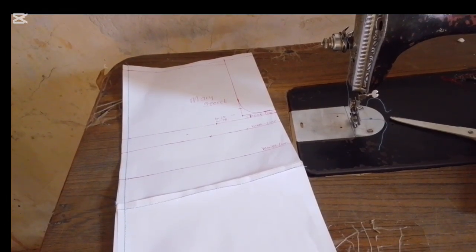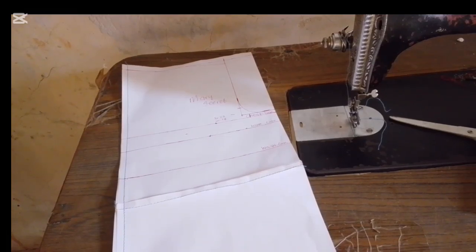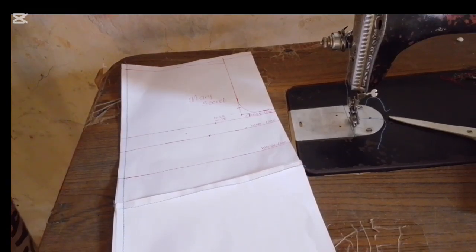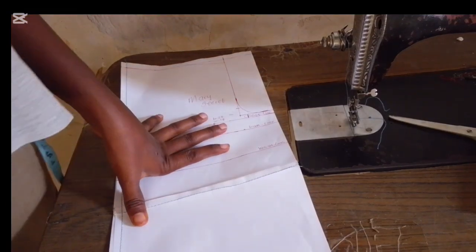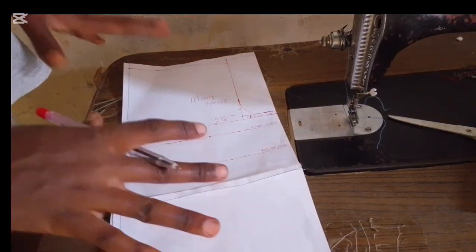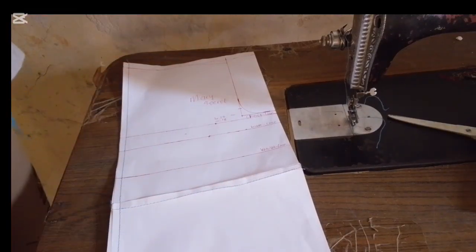Today we are going to be learning how to draft a ruffle dress with a halter neckline, and I'm going to be assuming that I'm using a child neckline for it, so a child measurement for it. Sorry. So let's get to it.